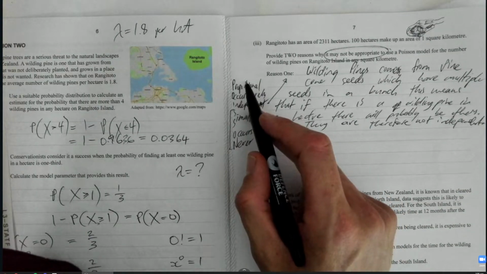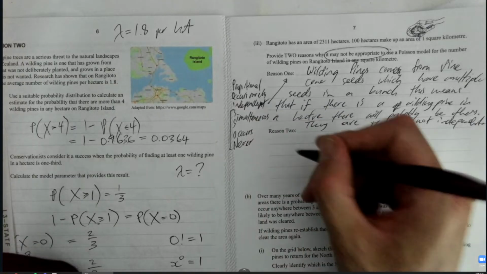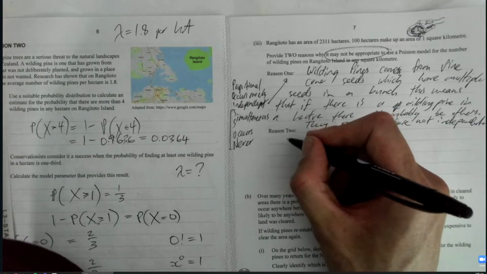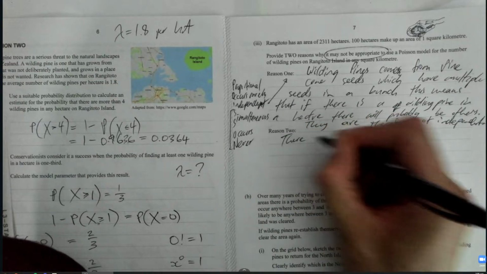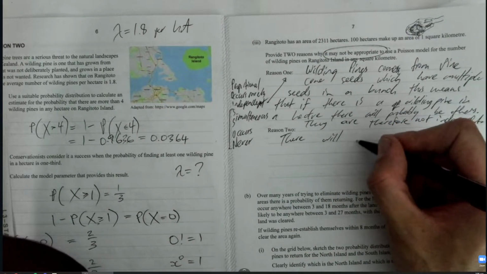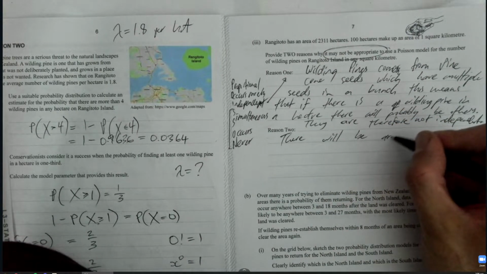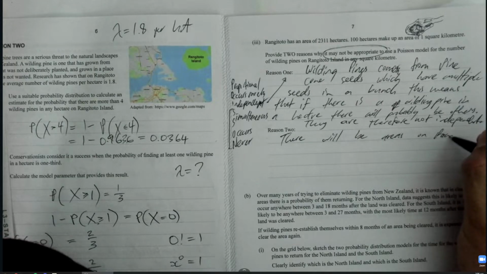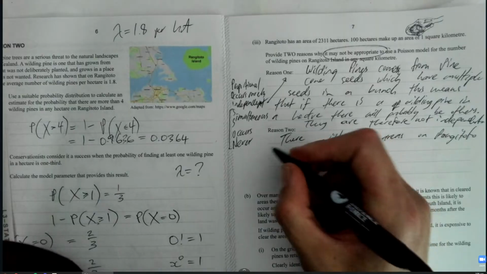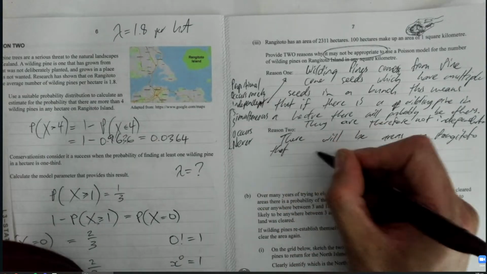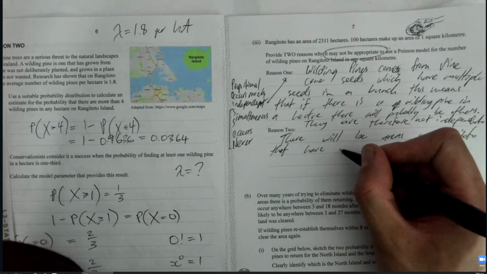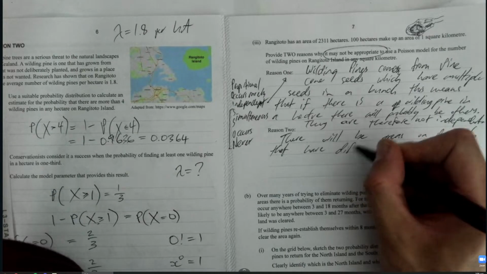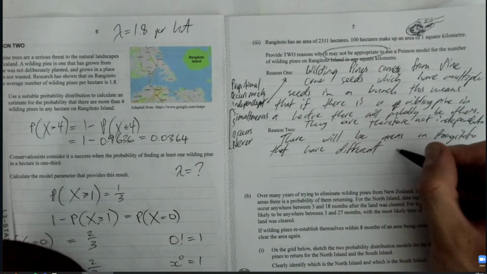I'm gonna go with probably some proportional argument. I want to argue proportional. There will be, I don't actually know, there will be areas on Rangitoto that have different probabilities.